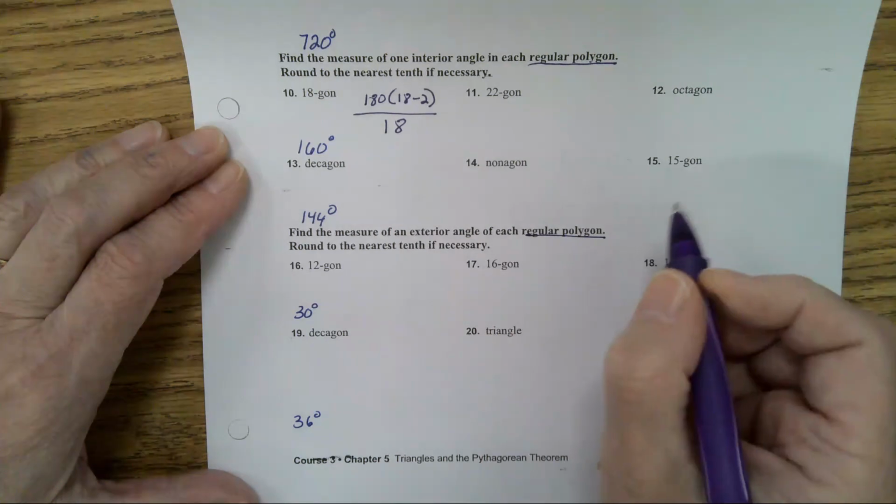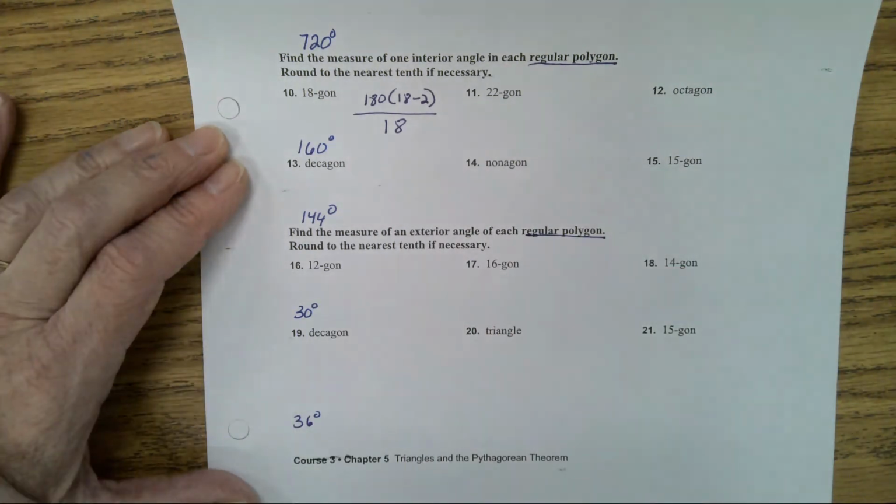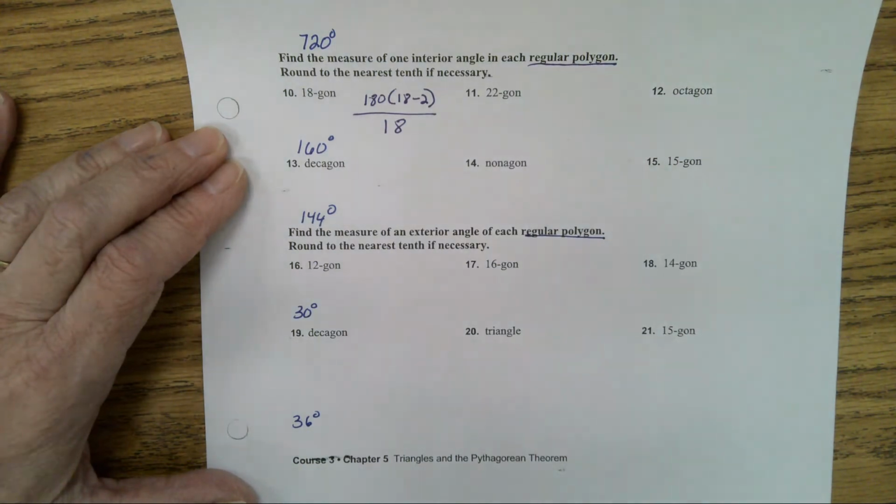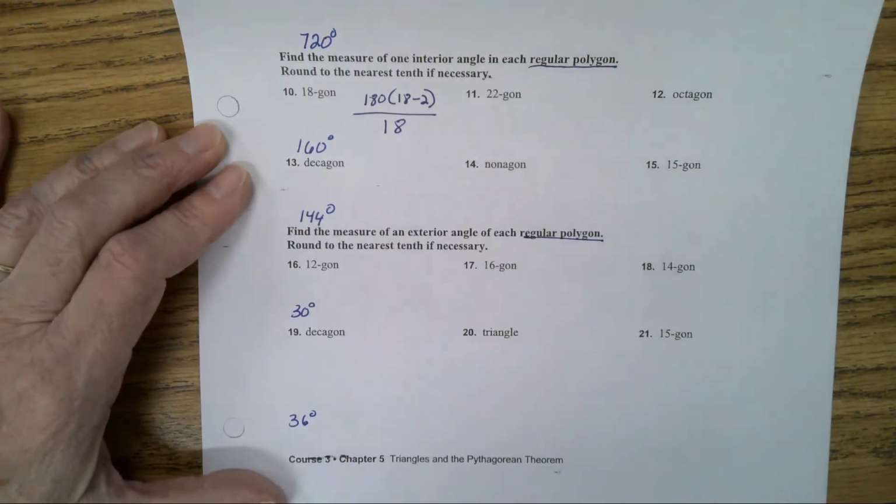Wait, how do you get? Oh, I see. Okay. Keep working, and I'll let you work in groups as soon as I tell you how to do the next round.